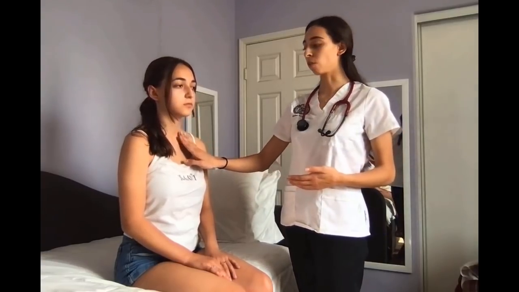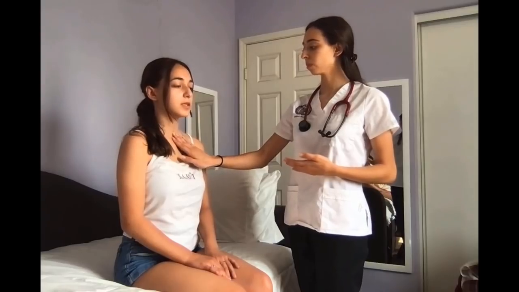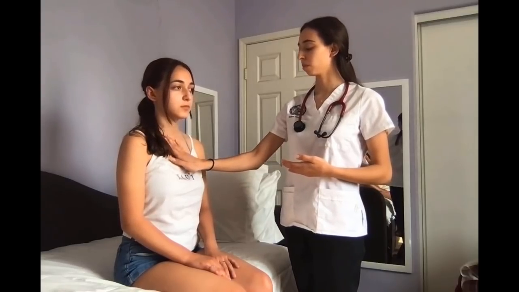Alright, so percussion is resonant on both sides. There's no signs of hyperresonance or dullness in the chest. Next, I'm going to go ahead and palpate for tactile fremitus. So I'm going to have the patient say the word 99, and I'm going to feel for a vibration. 99. 99. Wonderful. So tactile fremitus was equal bilaterally.